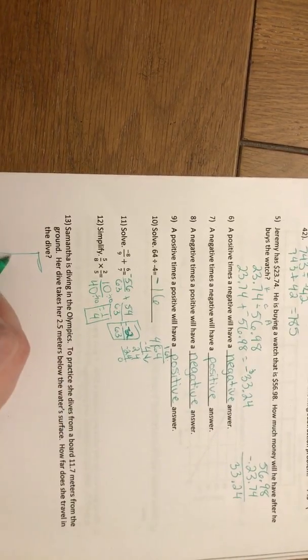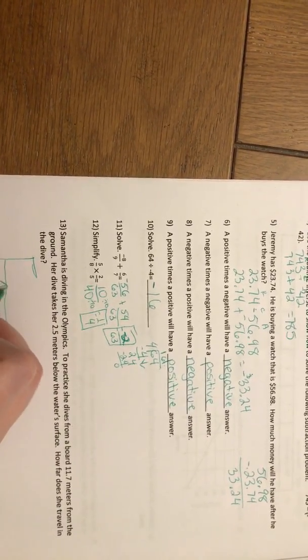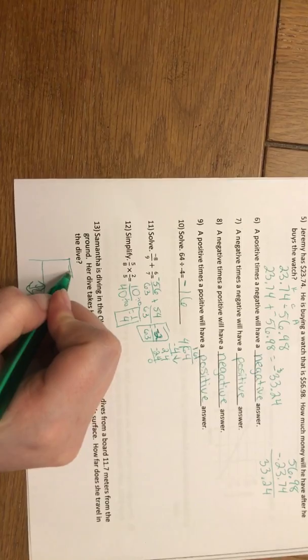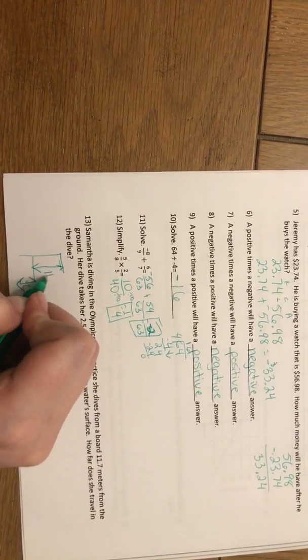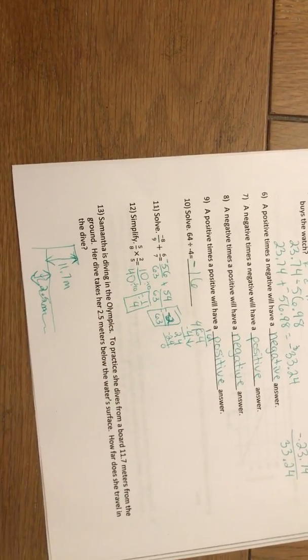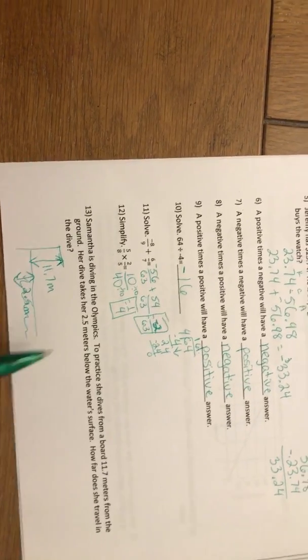Here's the diving board. Here's the pool. From here to here, she goes 2.5 meters. And from here to here, she goes 11.7 meters. Remember, your drawings are your sketches. They don't have to be pretty.